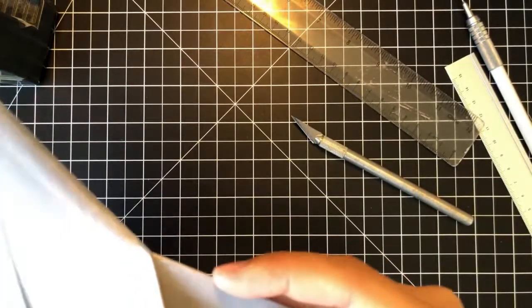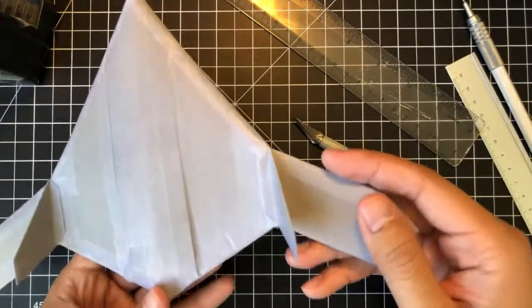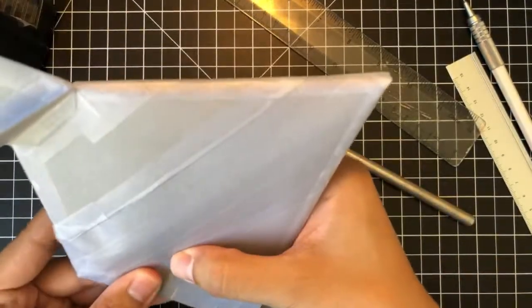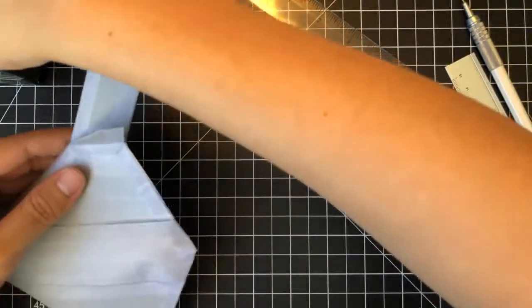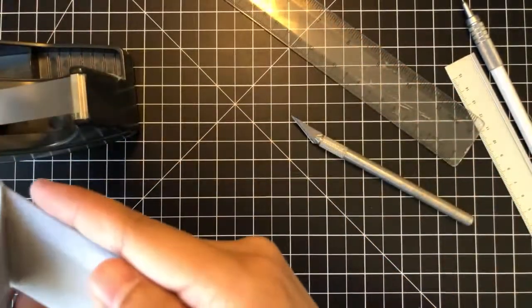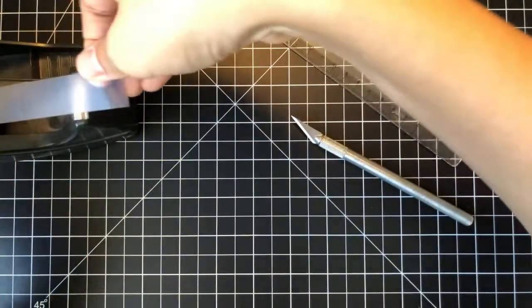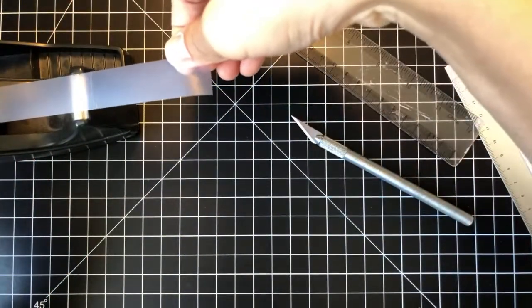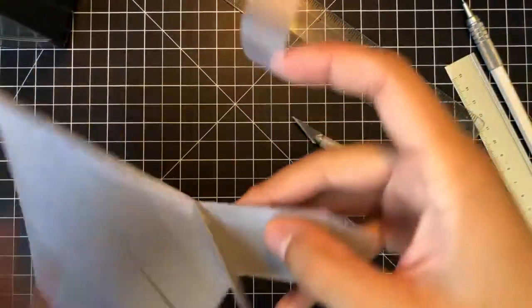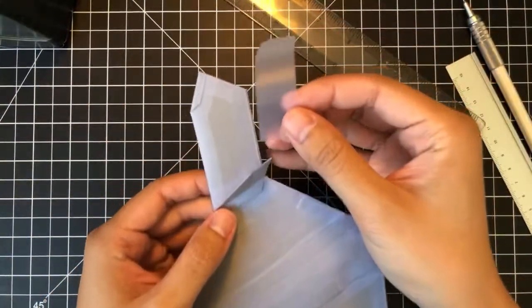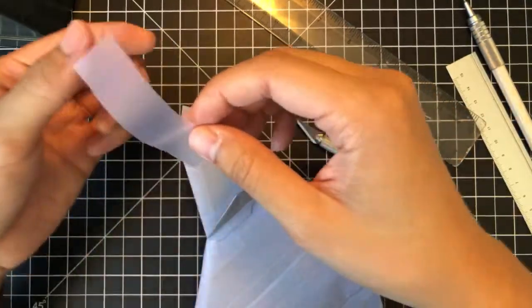Alright, so the right top side is pretty much done. Just need to laminate the wing itself. Since the wing is pretty thin, we only really need one piece to secure it here.